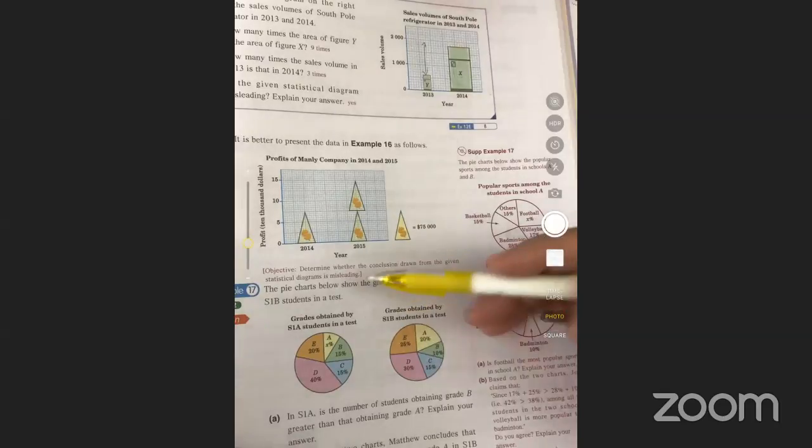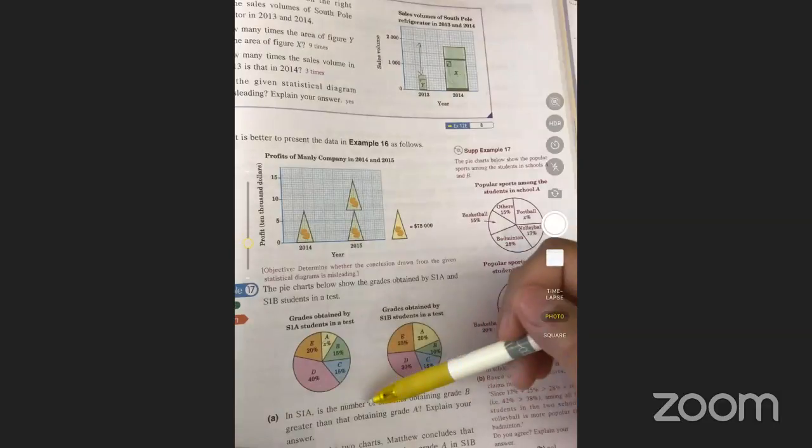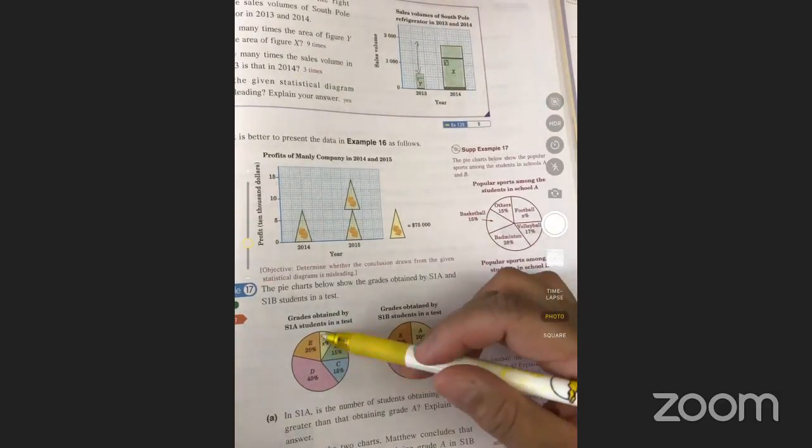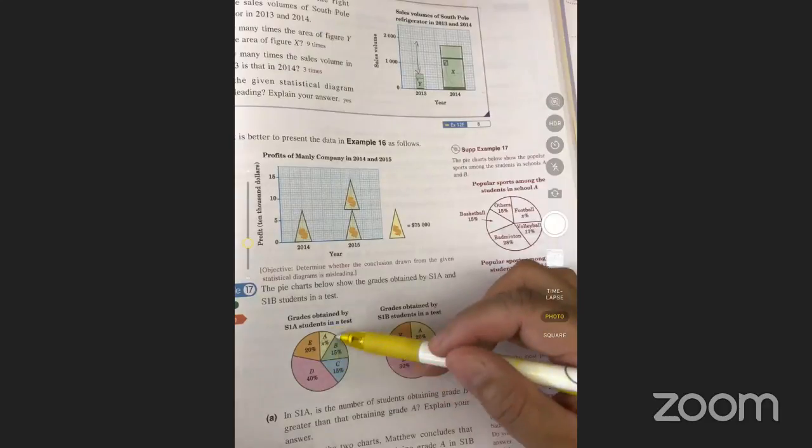If you look at this one, and then this one is unknown. This one is unknown, and then this one is very small, right?